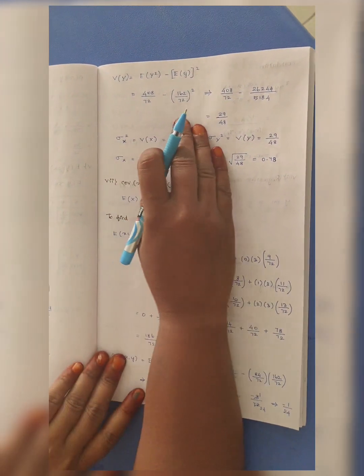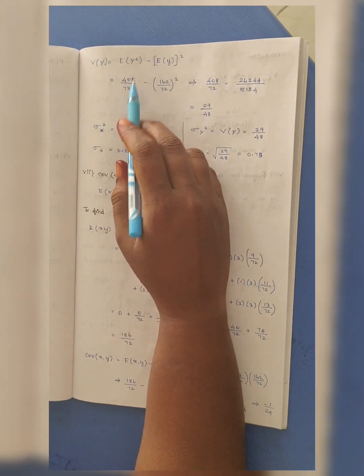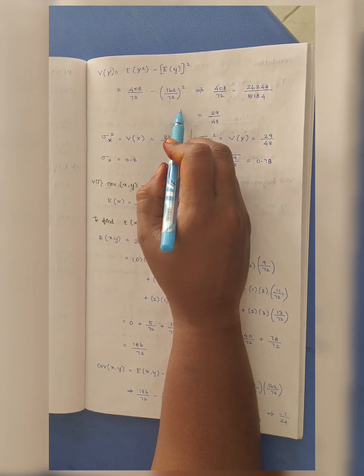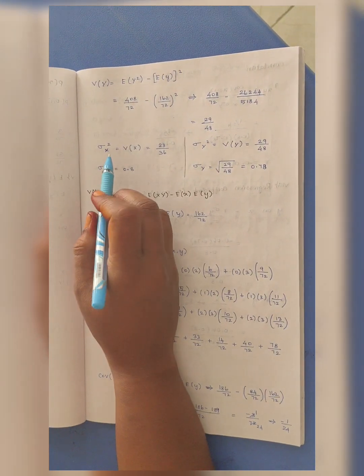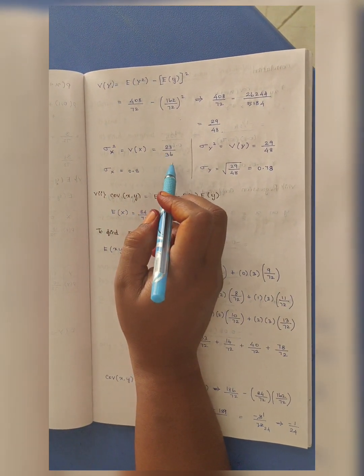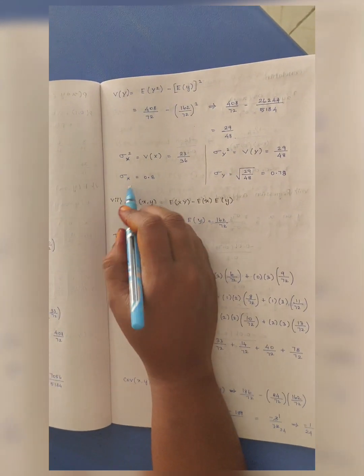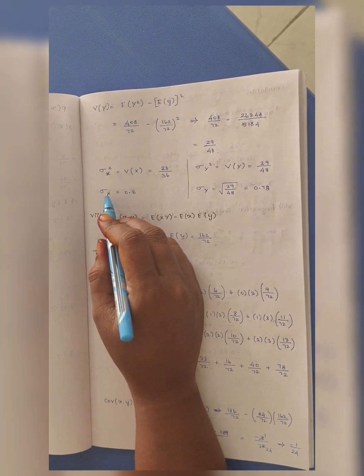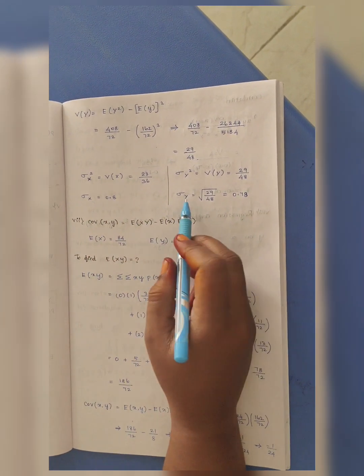And similarly here, 408 by 72 is E of y square, and E of y the whole square. So that answer is 29 by 48. So we need the variance of x, that is 23 by 36. The notation is sigma x square. But the question asks for sigma x, that is the standard deviation. If you take the square root, we receive sigma x, sigma y.